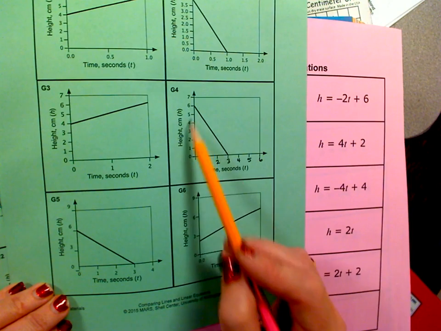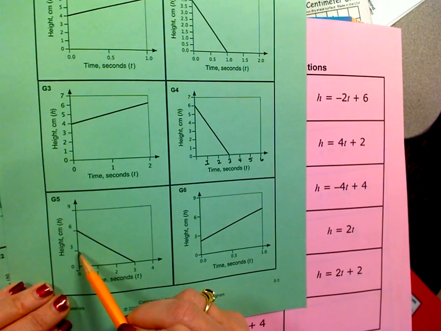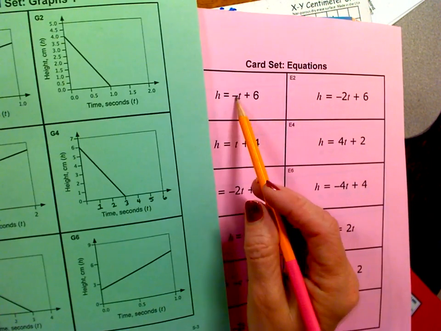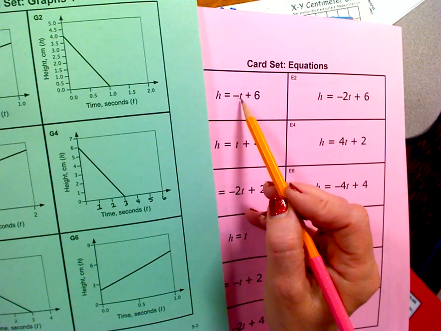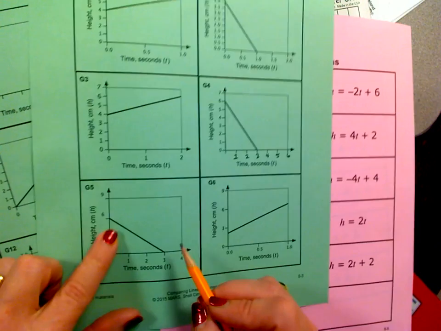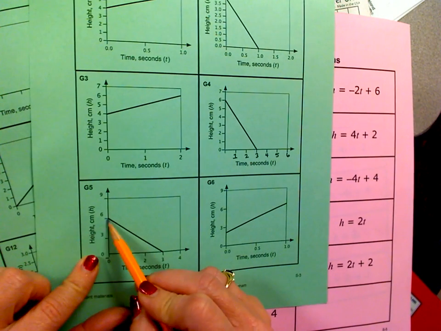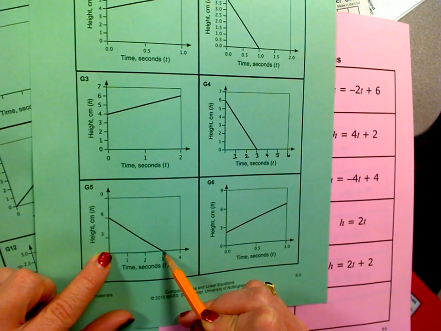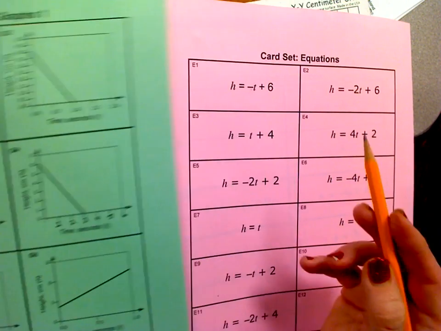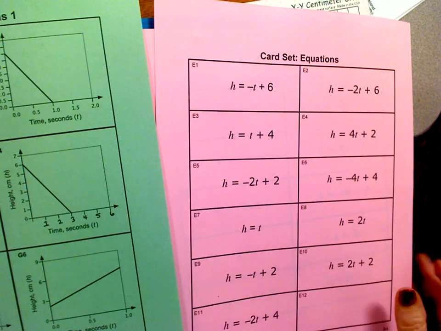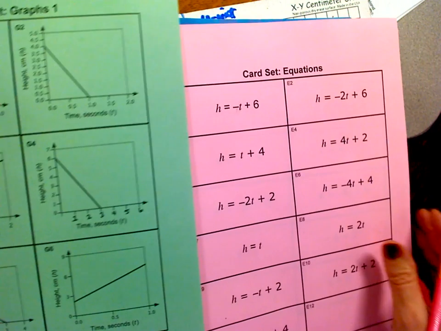So you've got to figure out what that slope is. Is it going down by 1 each time? Like is that ratio 1? Is that slope of negative 1? So you've got to look at, like this is going down 6 in 3 seconds. So you just want to check that out.